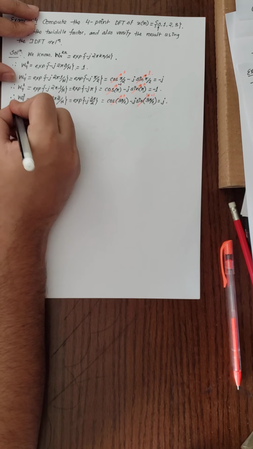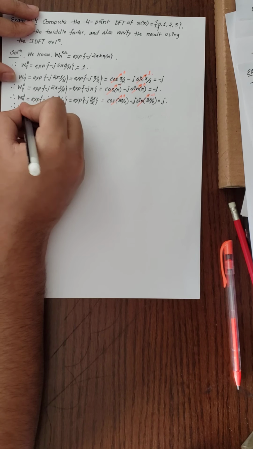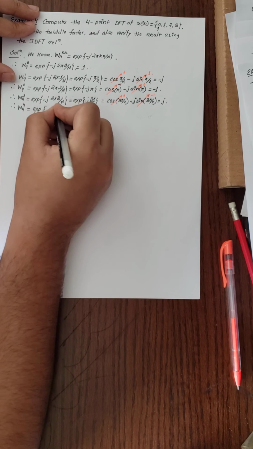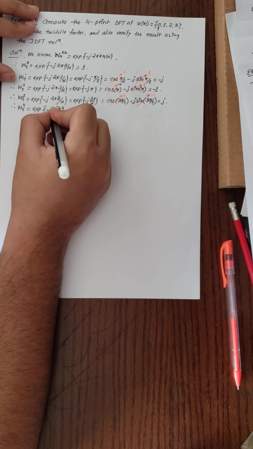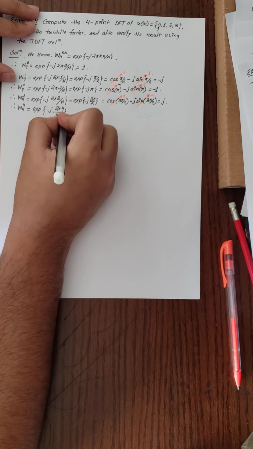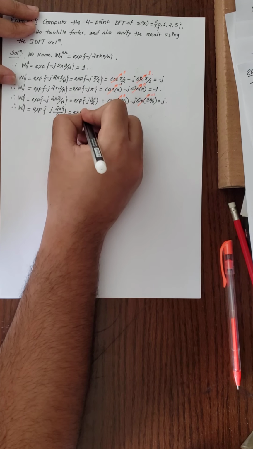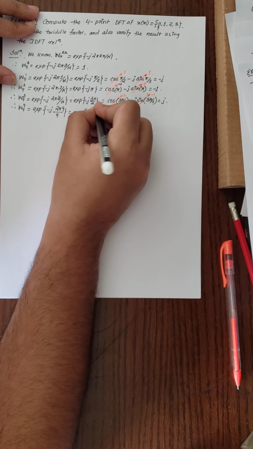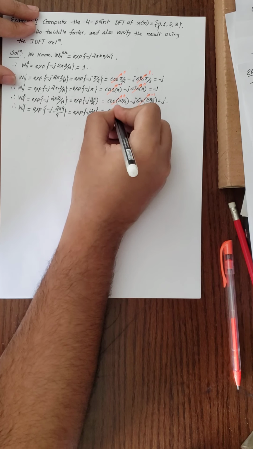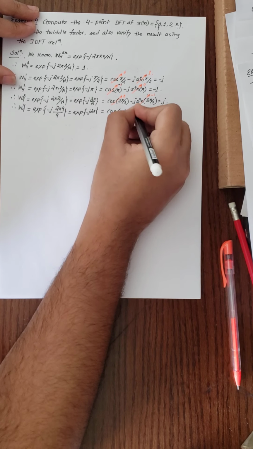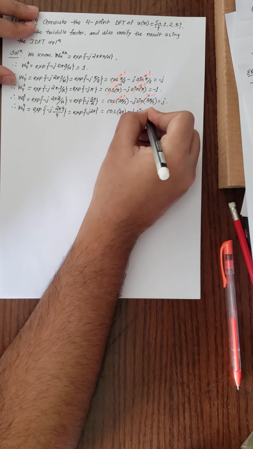Very well, we go to our final value, W4 to the 4. We get e to the power of minus j twice pi times 4 divided by 4. This gives us e to the power of minus j twice pi, which is cosine of twice pi minus j sine of twice pi.